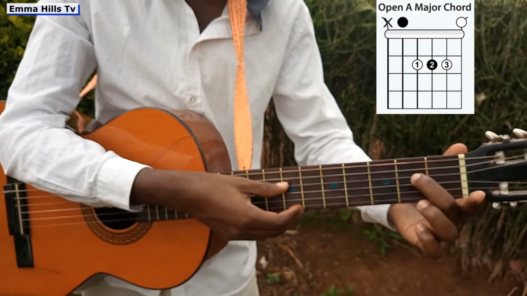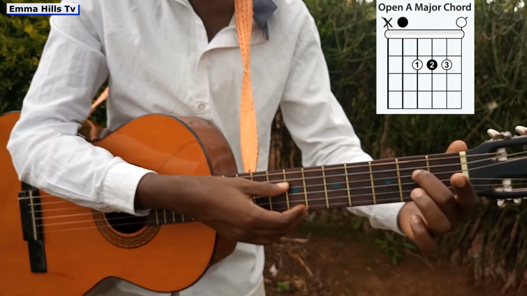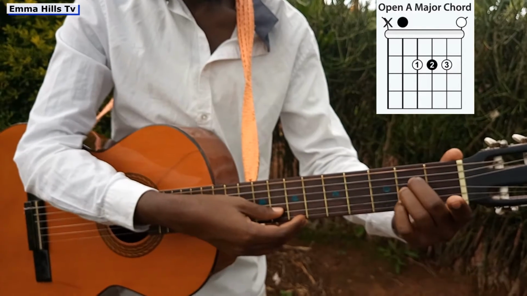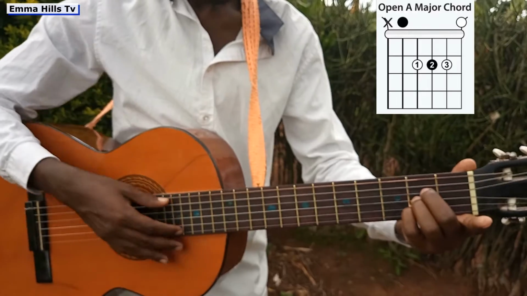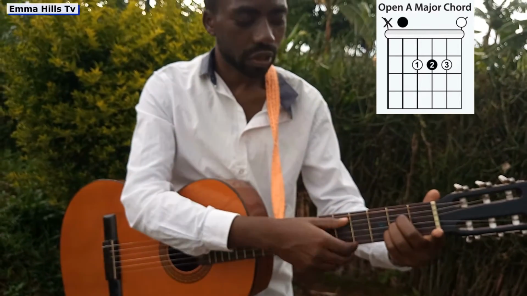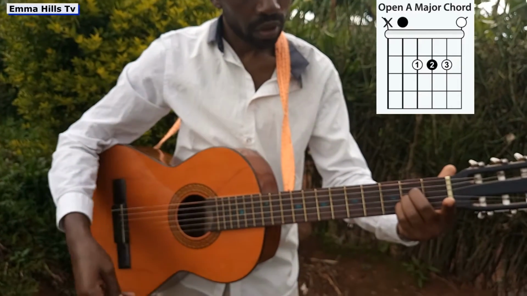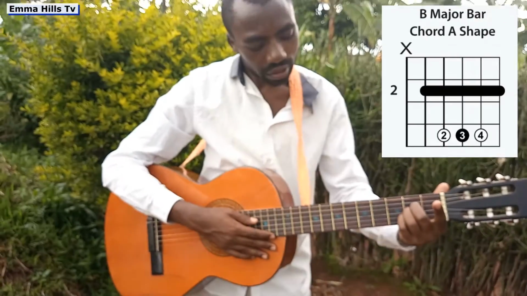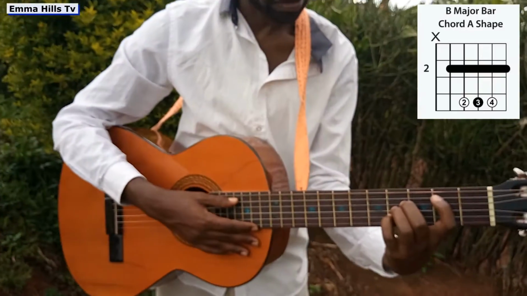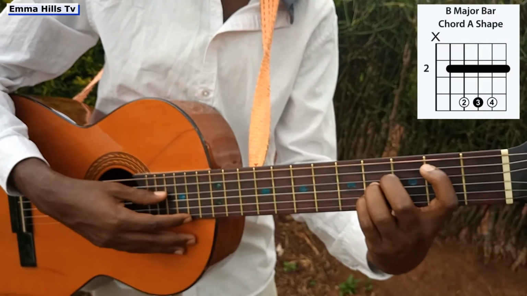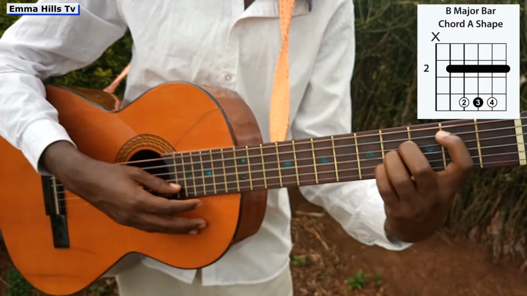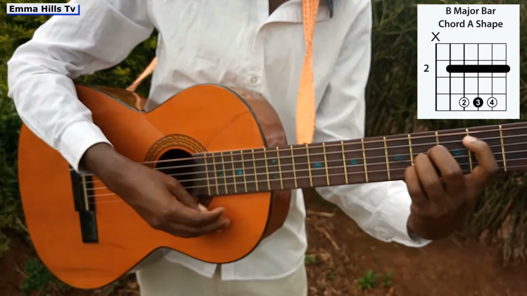I'm just putting this finger here, my second finger here, my third finger here, my fourth finger here. You strum from the fifth string. The fifth chord you're going to need, you just go one fret, then another fret higher. Then you put this finger on the fifth string in the second fret. This chord is called B. This is muted.